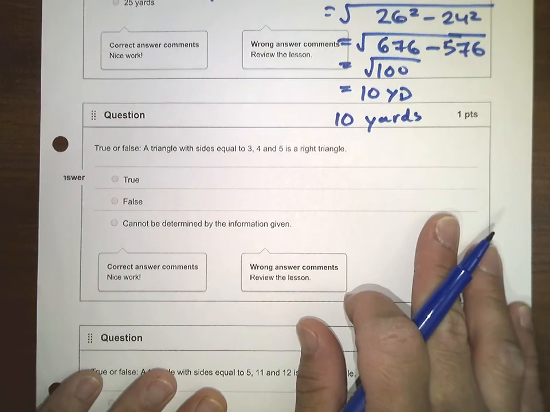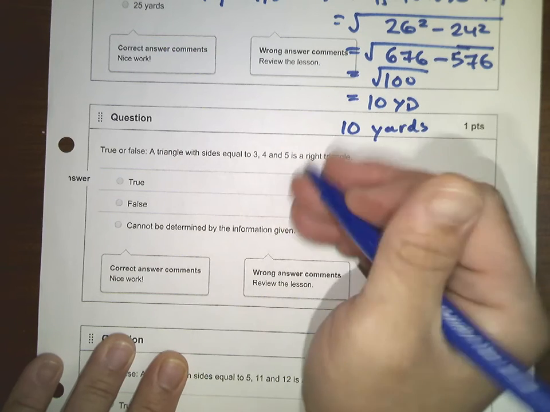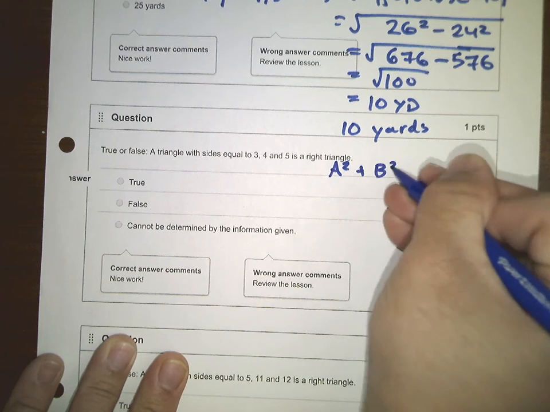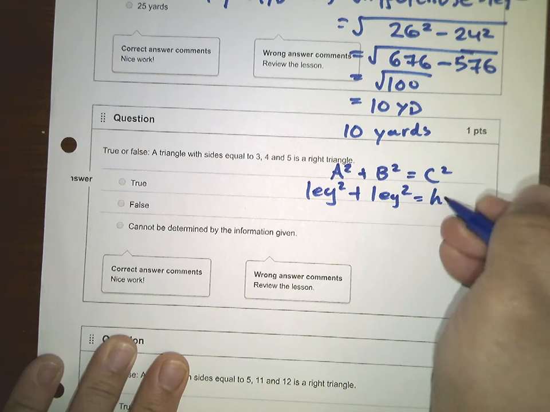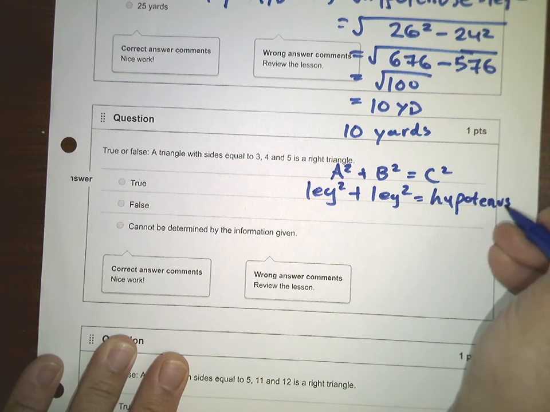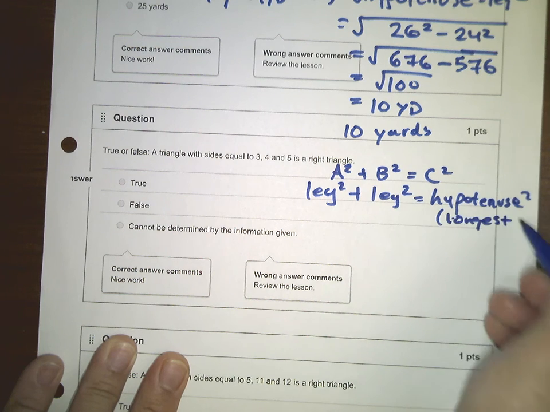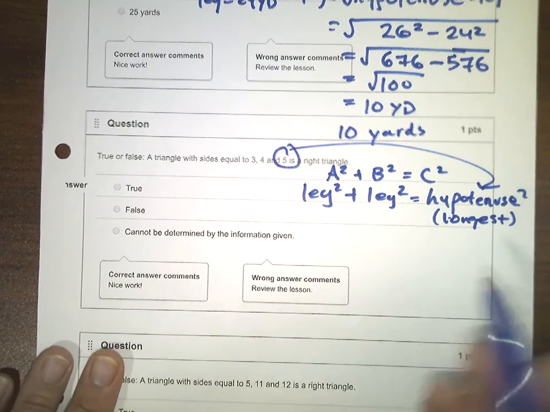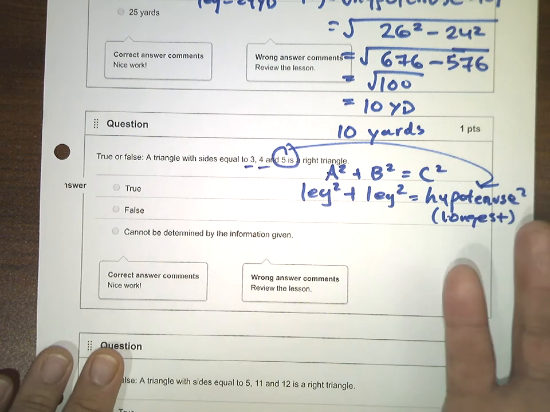All right, so a triangle with side lengths equal to 3, 4, and 5 is a right triangle. Well, right triangles have to satisfy the property a squared plus b squared equals c squared, or leg squared plus leg squared is equal to hypotenuse squared. So hypotenuse is always the longest one. So I know that the hypotenuse would need to be 5 if this were indeed a right triangle. And then I substitute in the 3 and the 4 and see if this is a true equation or not.